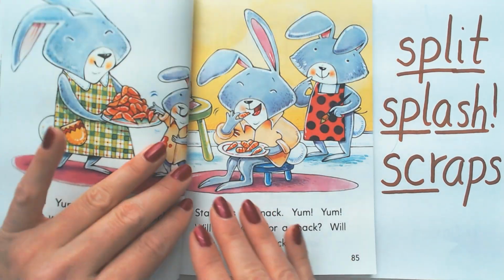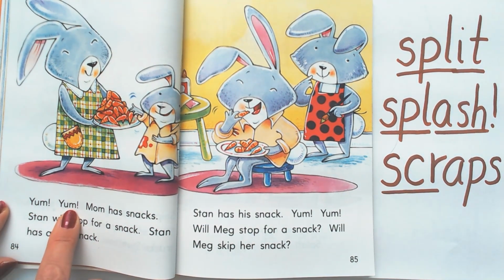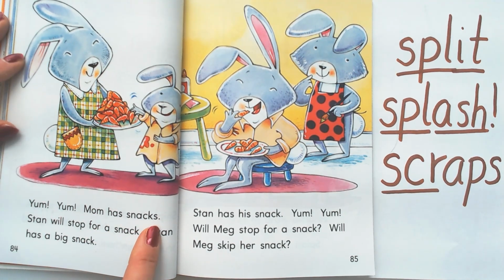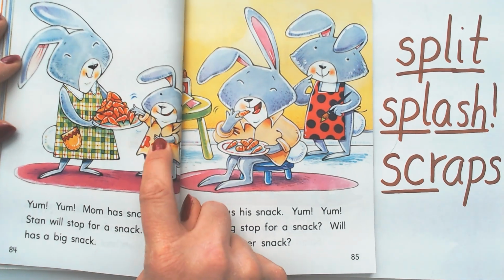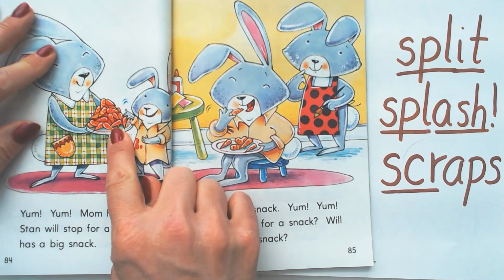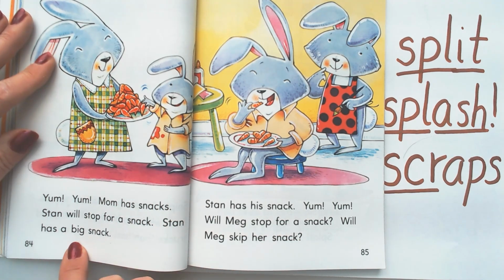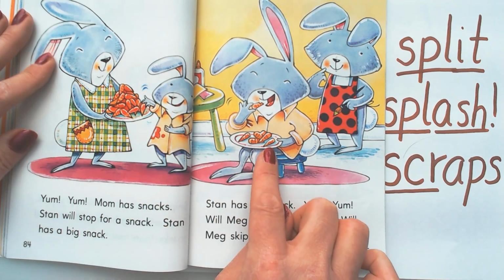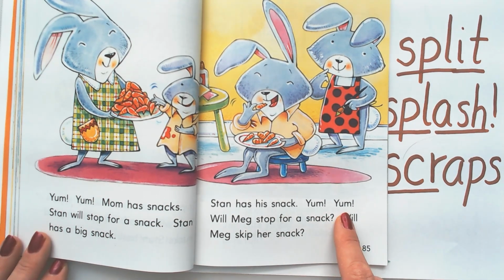Okay, let's go to the next page. I see some exclamations. That means I have to make my voice sound animated. Yum, yum. Mom has snacks. Stan will stop for a snack. Look, he stopped working on his car so he could eat his delicious carrots. What a healthy snack. Stan has a big snack. His mom's going to give him all those carrots? Stan has his snack. Yum, yum.